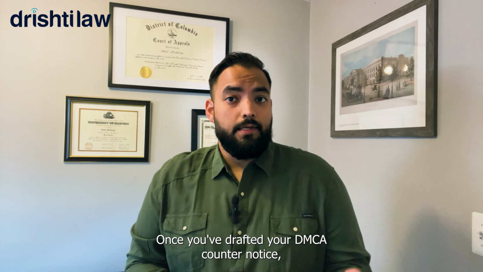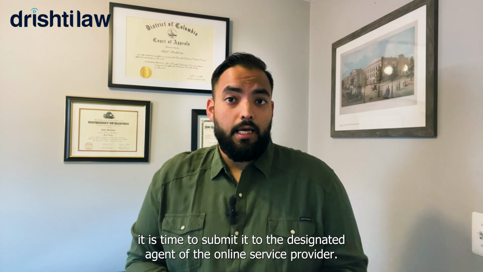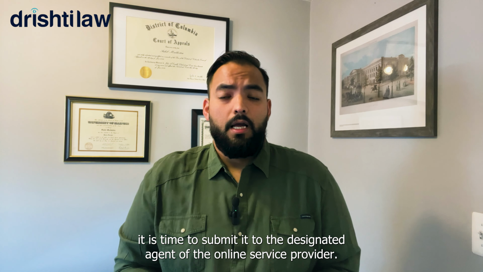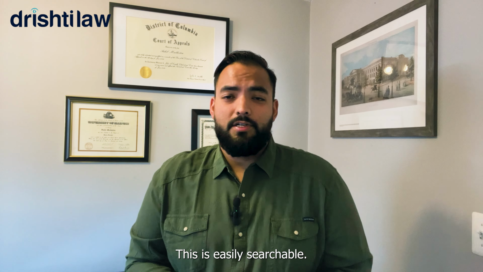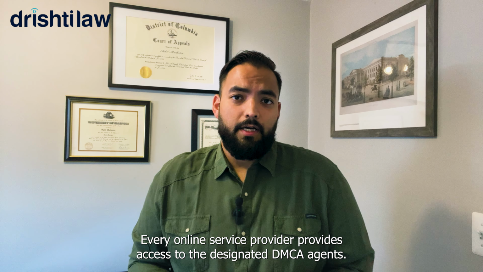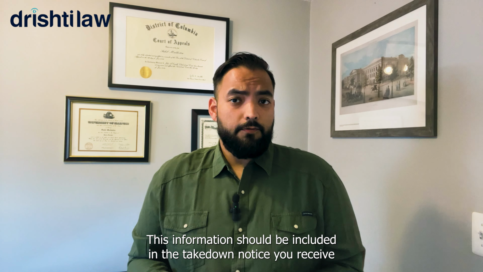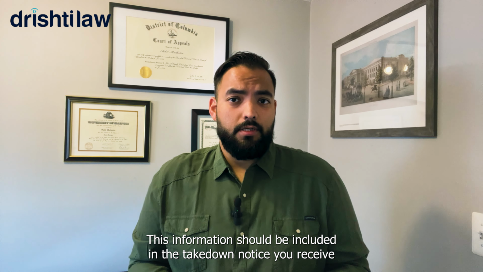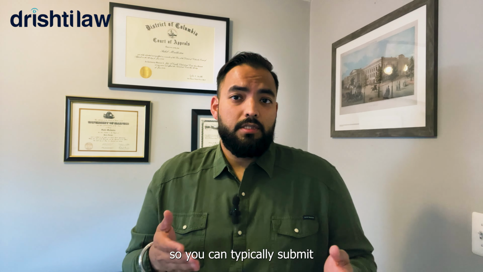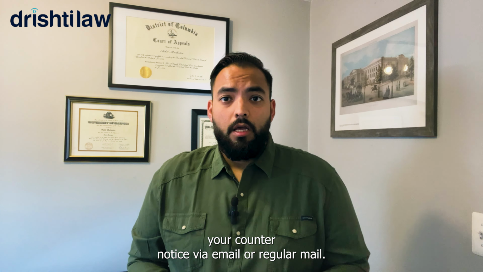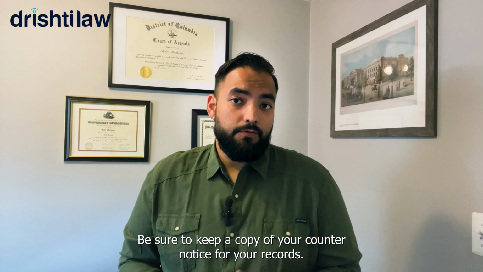And finally, we're going to submit the counter notice to the designated agent. Once you've drafted your DMCA counter notice, it is time to submit it to the designated agent of the online service provider. This is easily searchable. Every online service provider provides access to their designated DMCA agents. This information should be included in the takedown notice you receive. So you can typically submit your counter notice via email or regular mail. Be sure to keep a copy of your counter notice for your records.